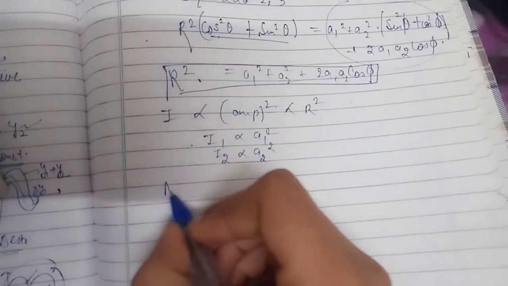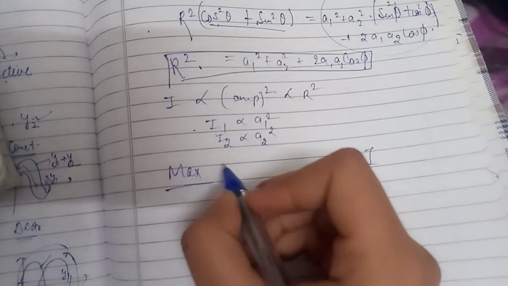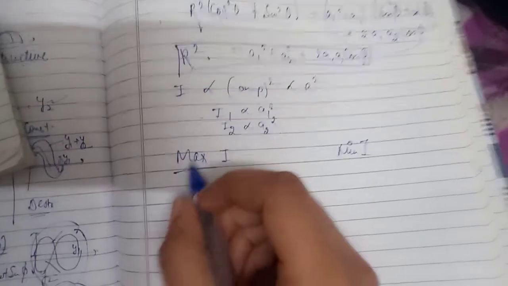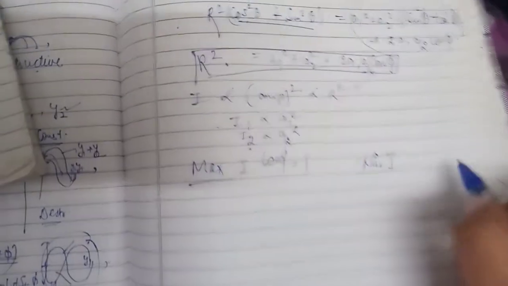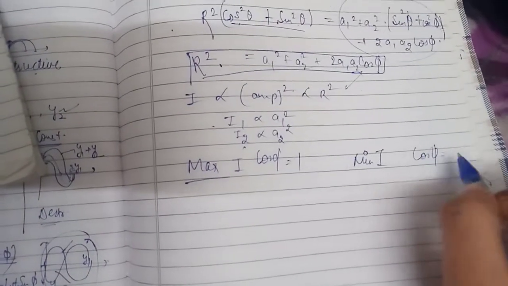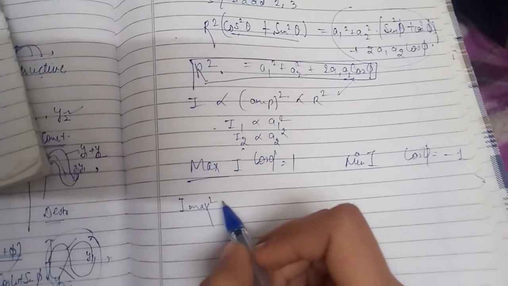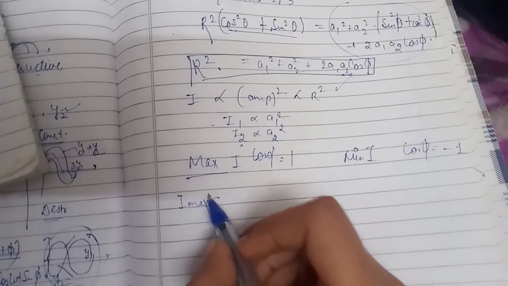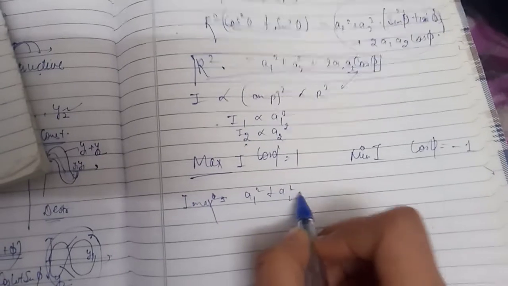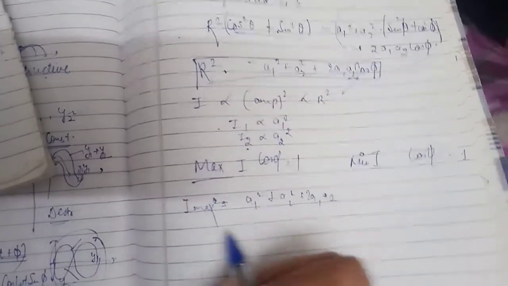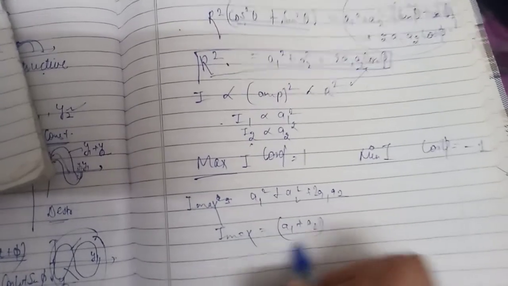तो अगर यहीं पे मैं मैक्सिमम और मिनिमम इंटेंसिटी की बात करूं तो क्या आ जाएगी? मैक्सिमम इंटेंसिटी के लिए cos phi will be 1 और मिनिमम के लिए cos phi will be minus 1. तो पुट करेंगे I max equals to A1 square plus A2 square plus 2A1 A2. So I max equals (A1 plus A2) whole square.